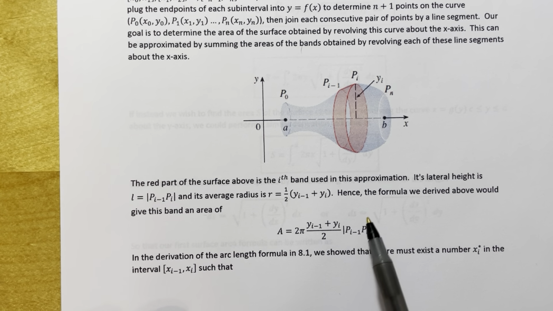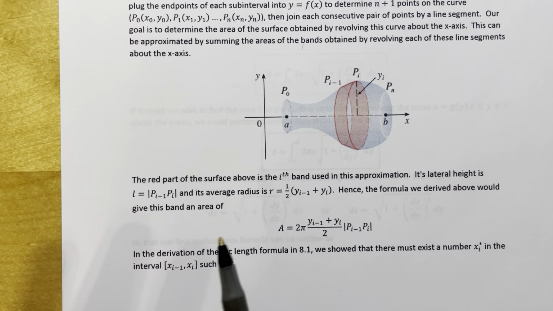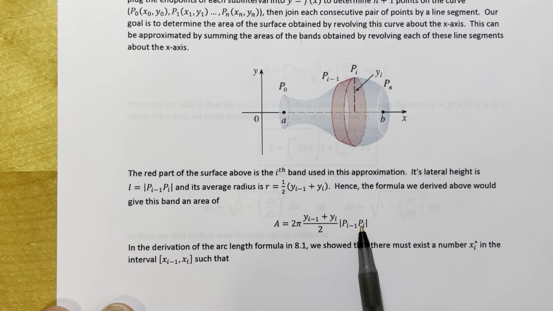Okay? Next up, I want to simplify this so it's a little more usable as an integral formula. So if you remember in the previous section in 8.1, we've dealt with this already, the length of a line segment.